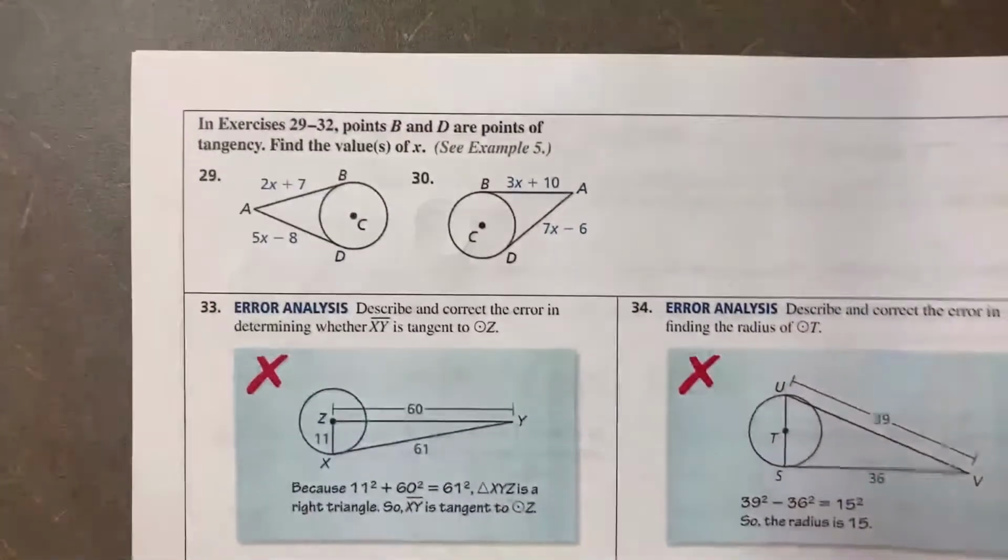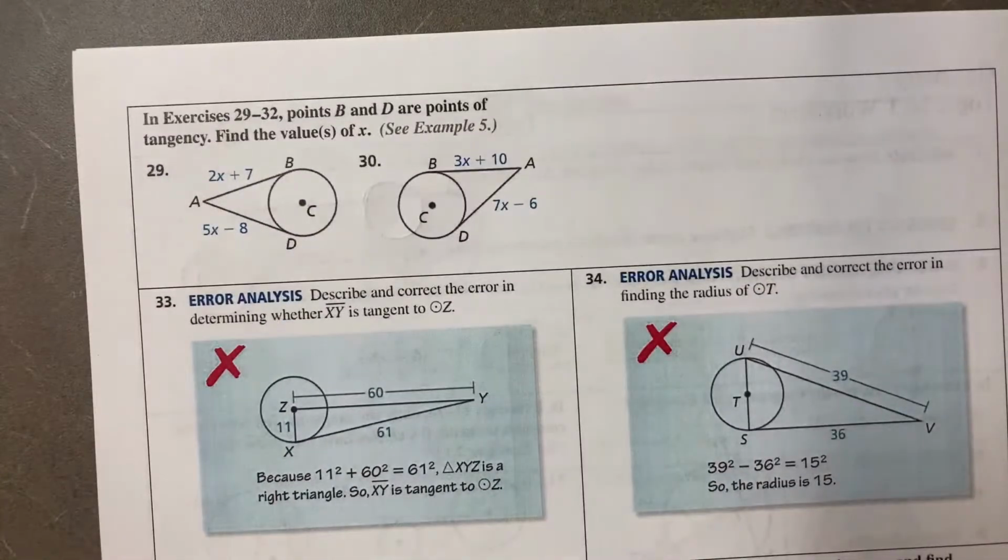All right, this is using theorem 13.2. Sorry, what did I just say? 10.2.